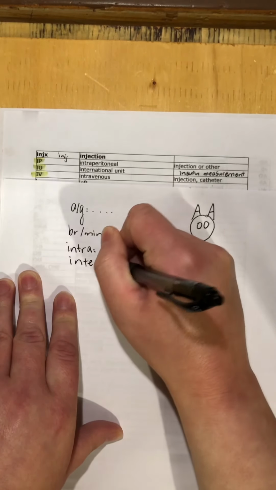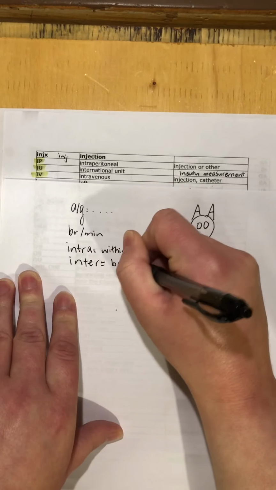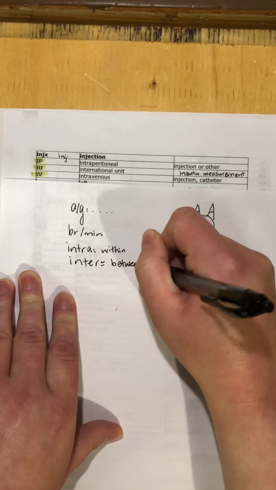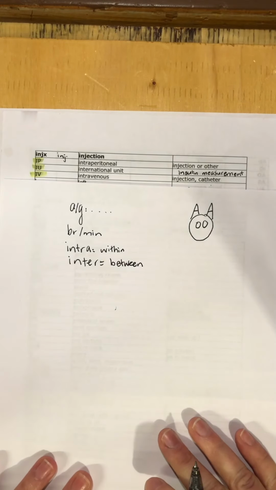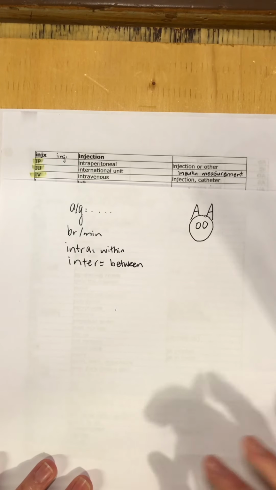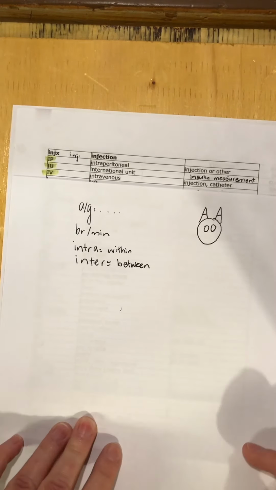Inter means between. So you don't want to say that you're putting something intermuscular because it means you're putting it between muscles, or intervenous, it means you're putting it between veins, and that doesn't make sense. So it's intra. Make sure you have that straight.